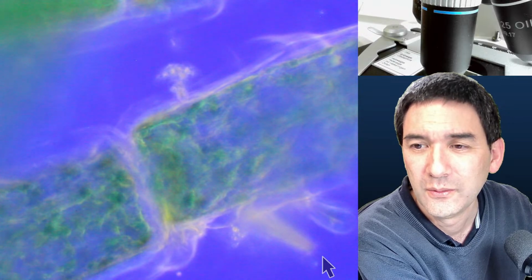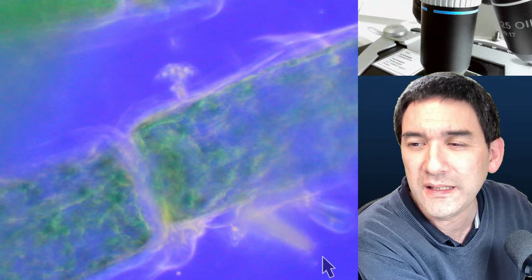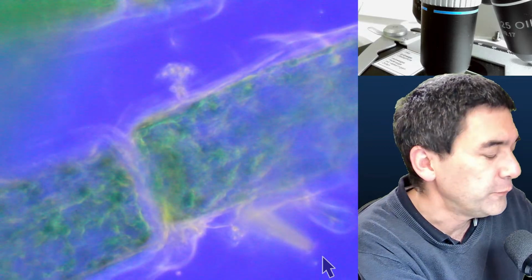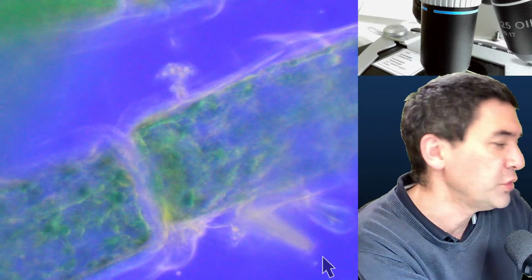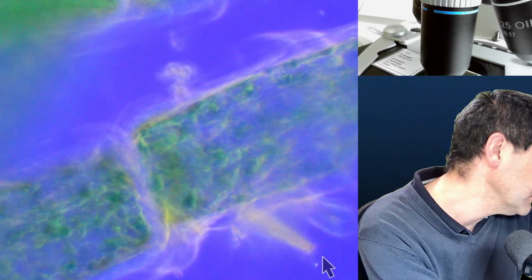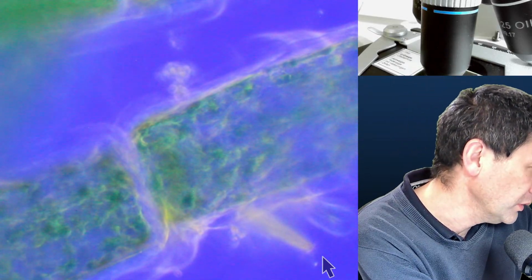What medium was the algae mounted in? Impressive that it hasn't lost color. Unfortunately, it doesn't say which mounting medium was used, but I'm quite sure. Well, actually, I'm not even so sure anymore.